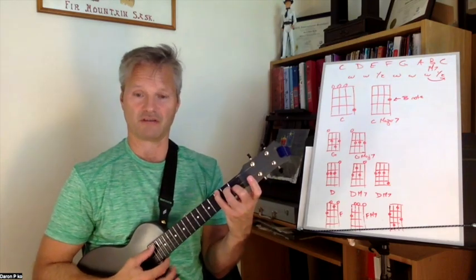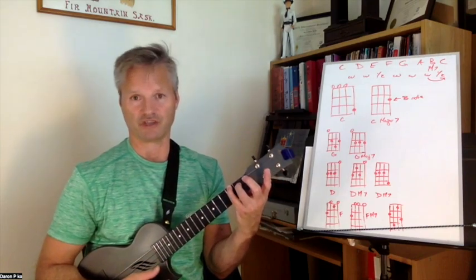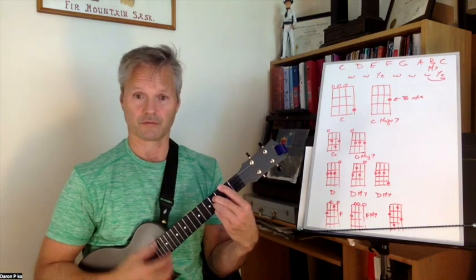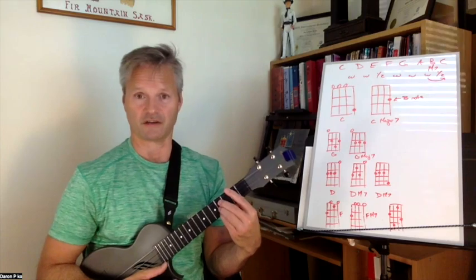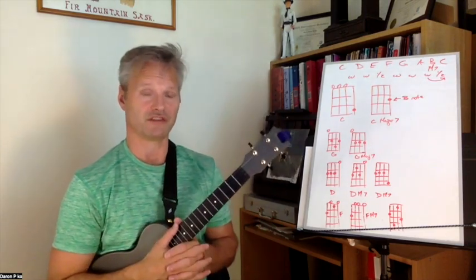B flat major 7 is a fret lower. If I go a fret lower, I actually am just on A, not A major 7. So I have to find another A major 7. And that's one of the great ones there. So those are your major 7s, not to be confused with your dominant 7s.